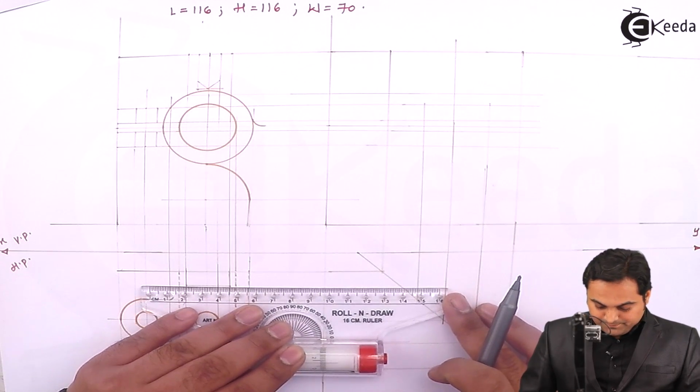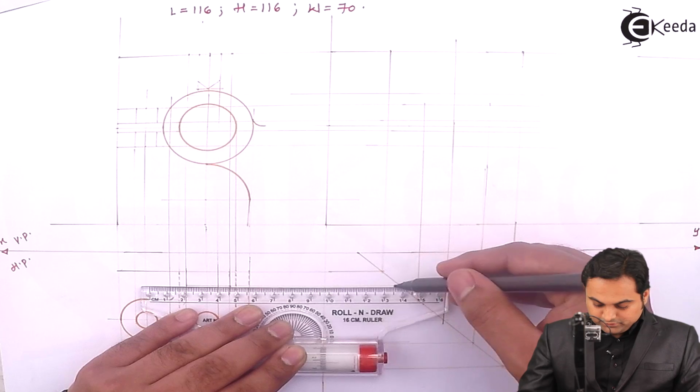Width is 50 mm. I'm projecting from the top view.